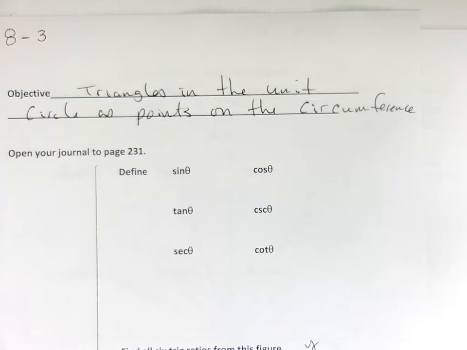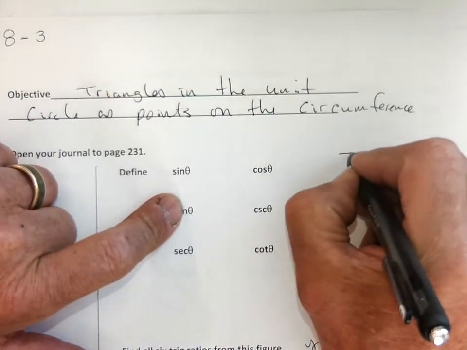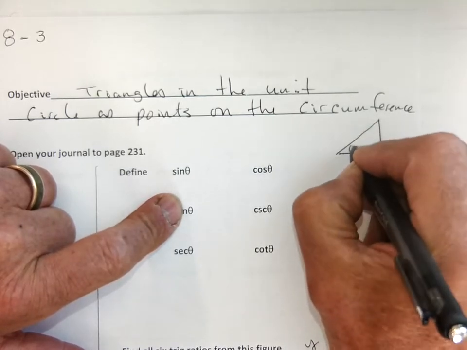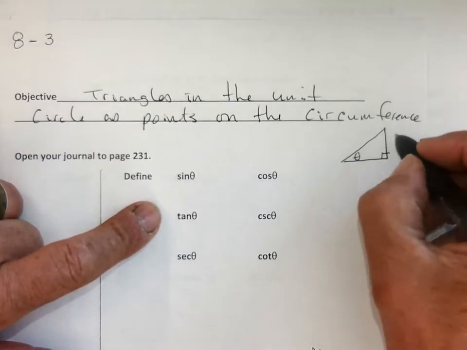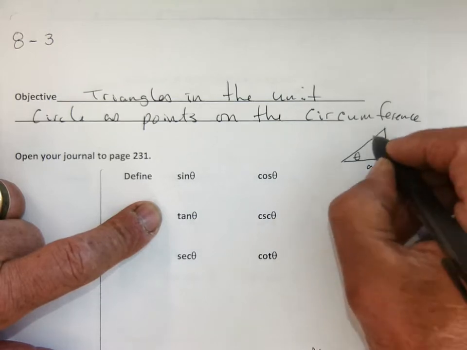So first of all, what do we know about sine? Let me go ahead and draw a triangle here. We know sine is the opposite over the adjacent, right? I'm sorry, opposite over the hypotenuse.